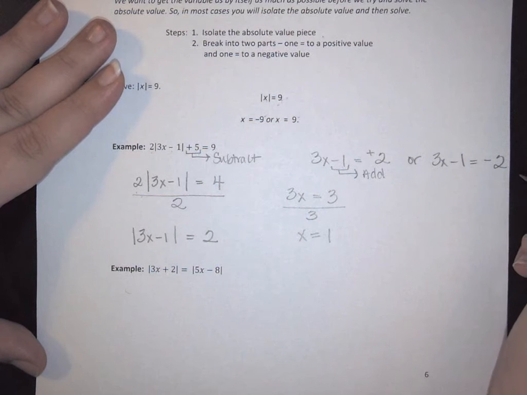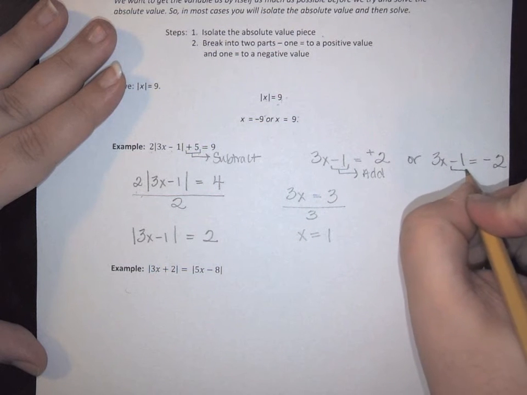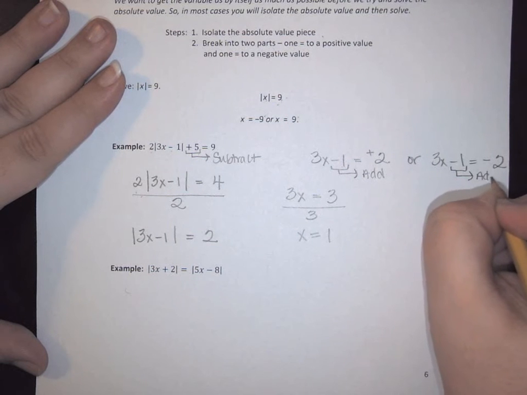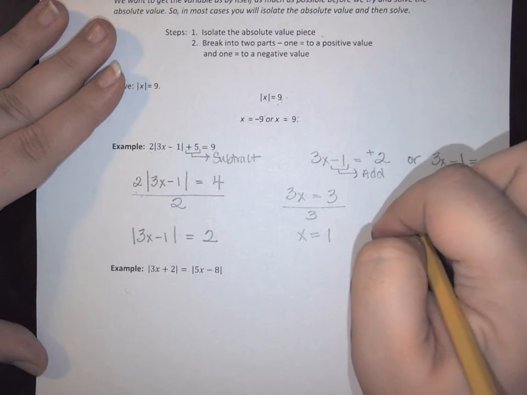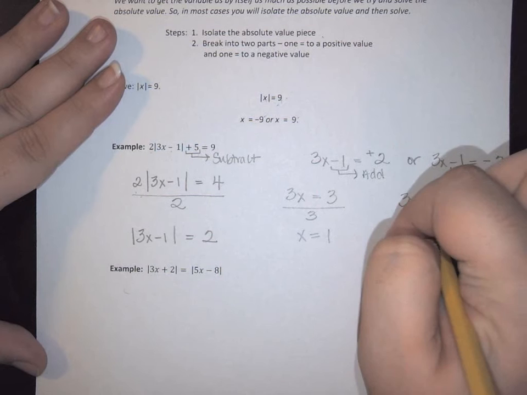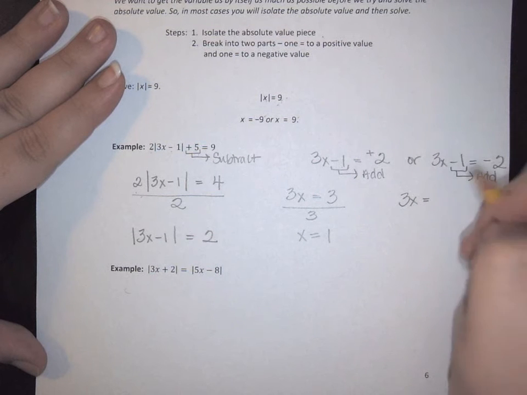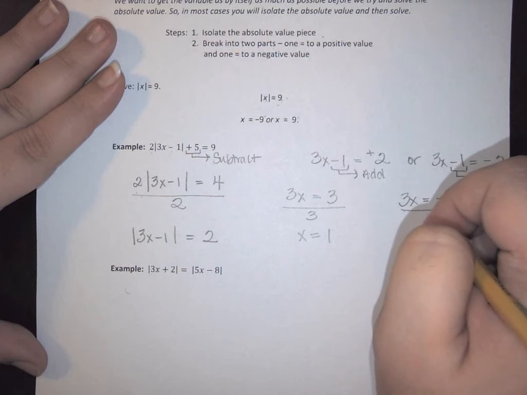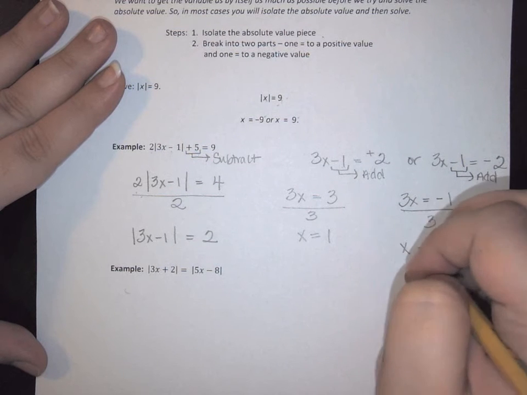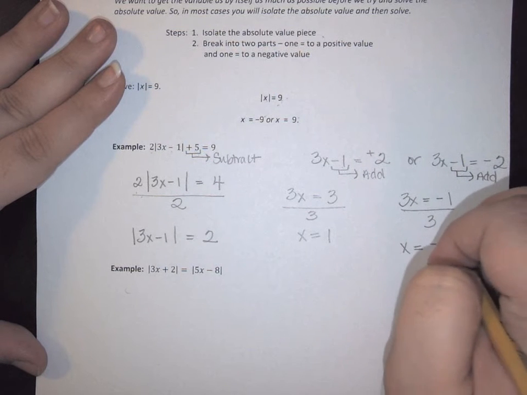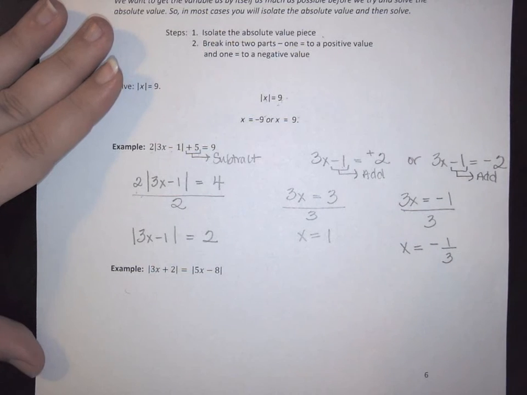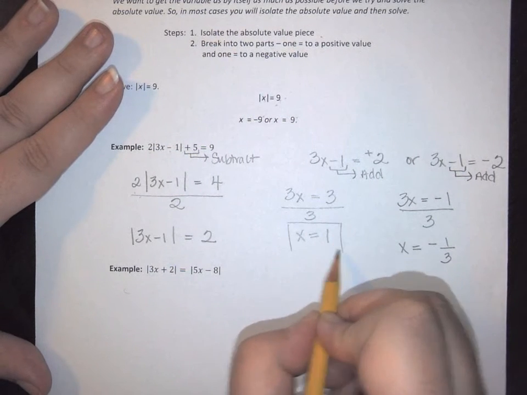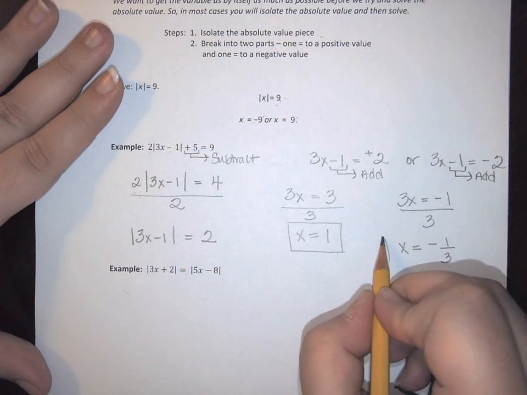And then on the other side, again, I need to take this one and move it. It's negative, so once again I have to add. So I get that 3x is equal to negative 2 plus 1, which is negative 1. I need to divide everything by 3, so I end up with x is going to be negative 1/3. And in this case, I've got my solutions.